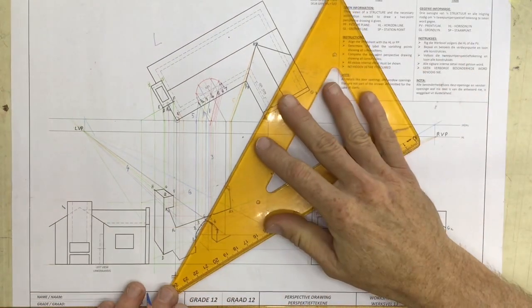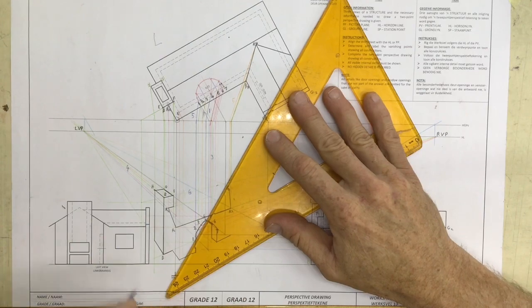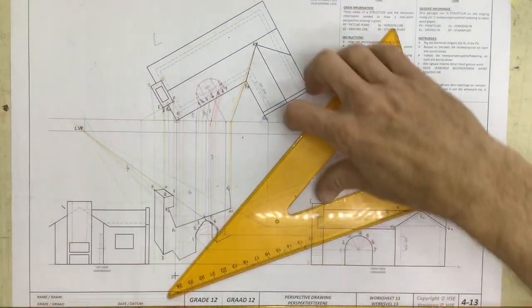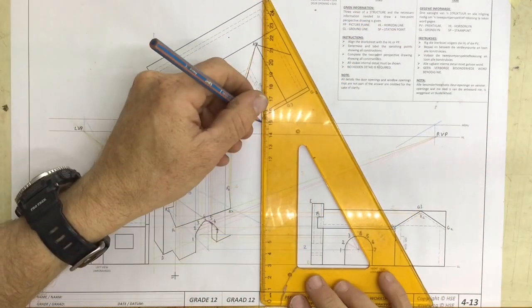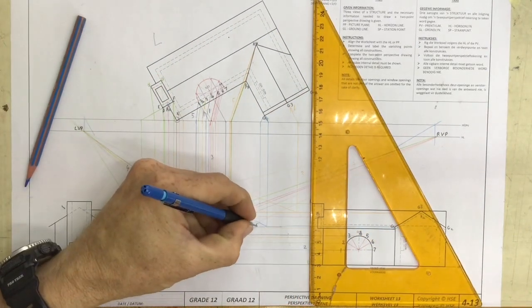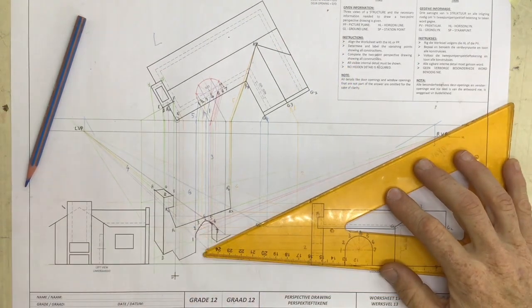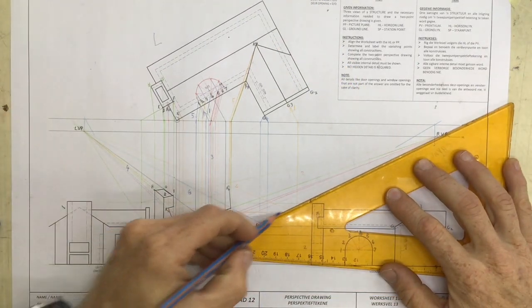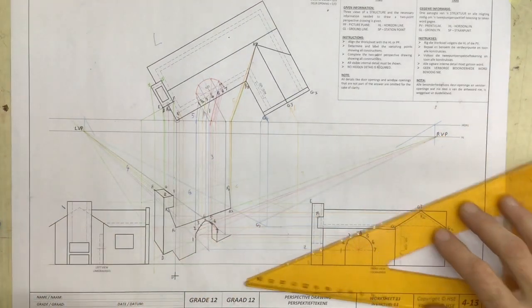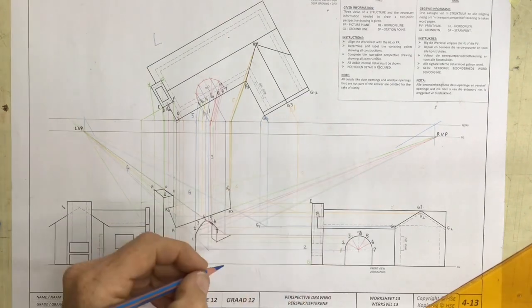Take a line going from G1 over there to the picture plane. Drop that down. And there is the corner of the gable, G1 over there. I'm going to take G1 back to RVP over here. G1 going off to RVP. I know that G1 and G2 are in the same line. There's that line going back over there.